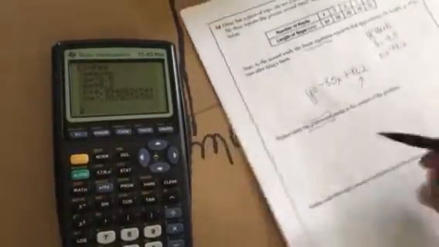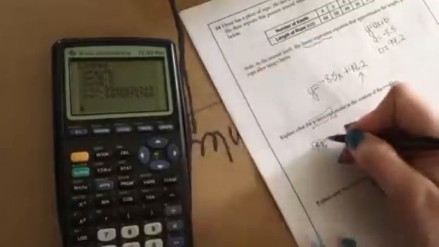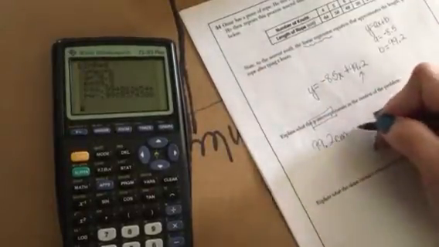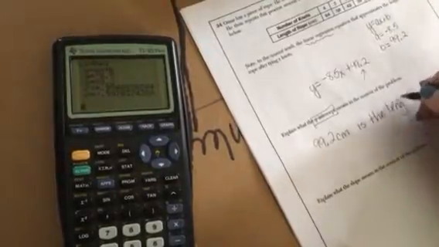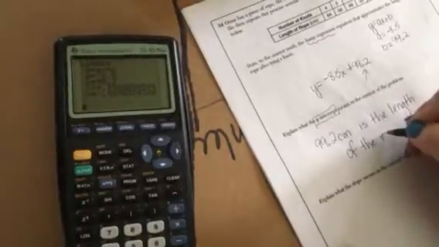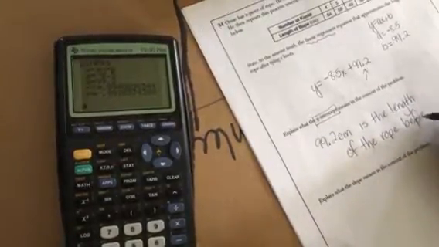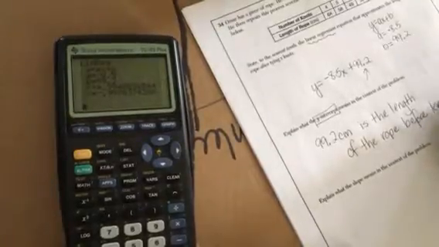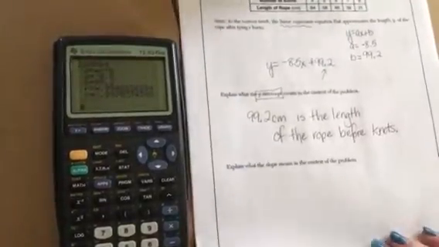What happens at the beginning? 99.2, and we know it's centimeters here, 99.2 centimeters is the length of the rope before knots. Before Omar gets to his knot tying business, okay?